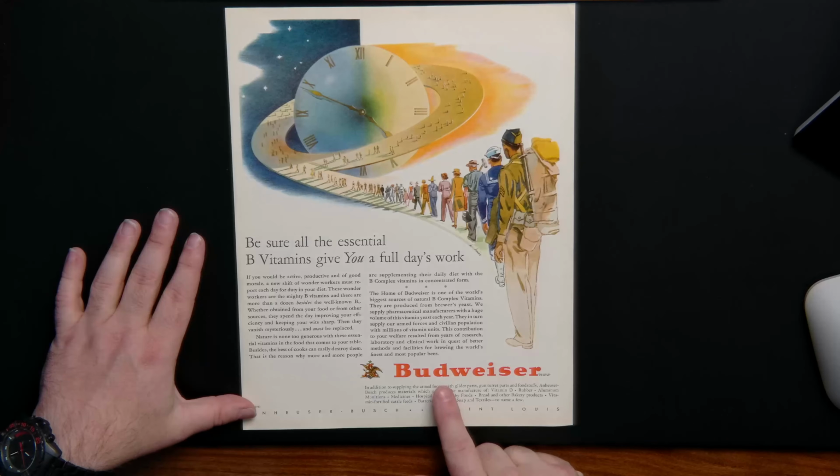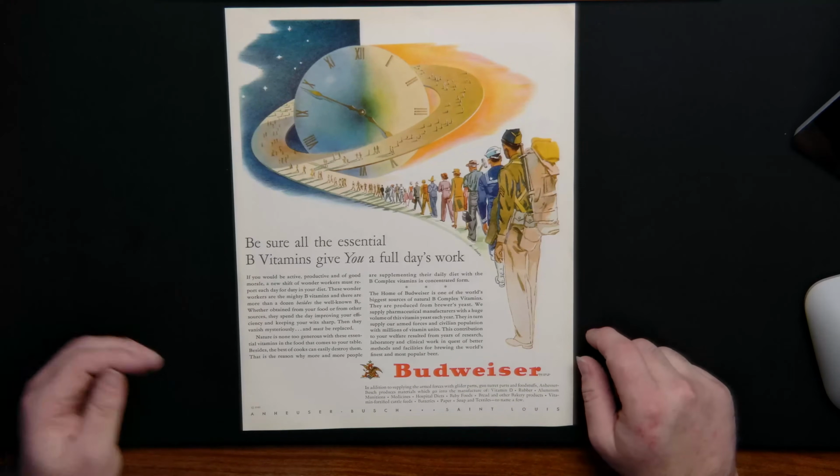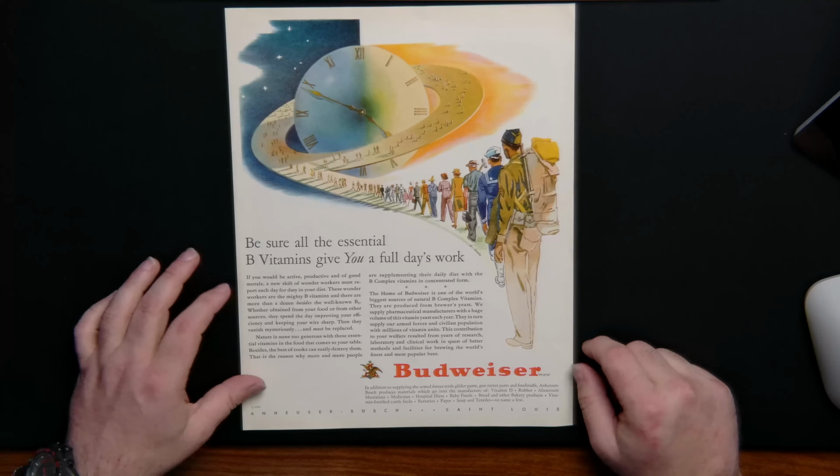So just as a humorous side, this was so deep in the war. If you turn to the back, this is an actual magazine advertisement. This one here is from Budweiser, who's advertising about how the natural B complex vitamins in brewer's yeast are helping keep our civilian and fighting forces in shape. During the 40s, a lot of advertising was tied into the war effort, and it touched everyone's days.